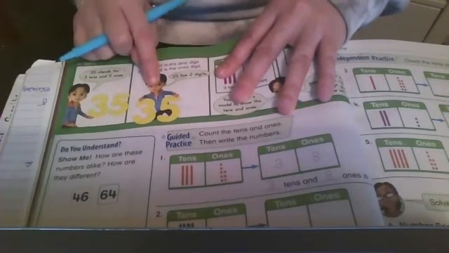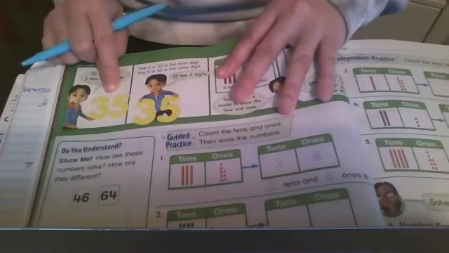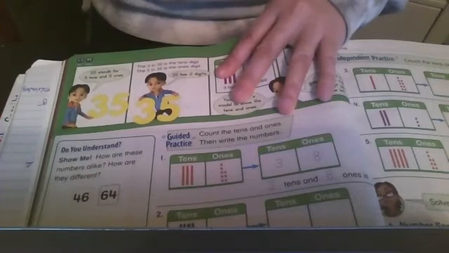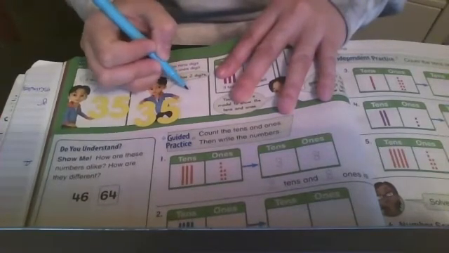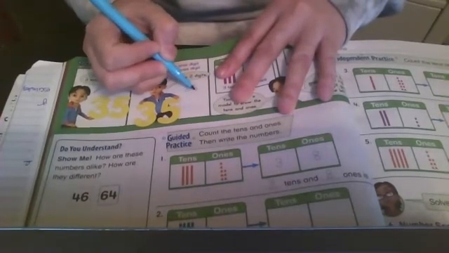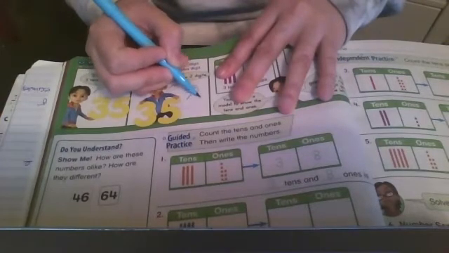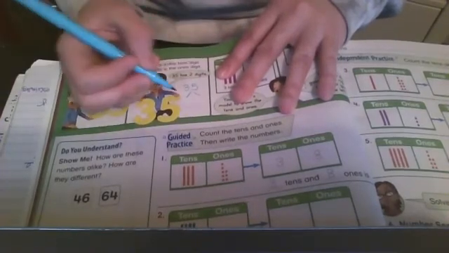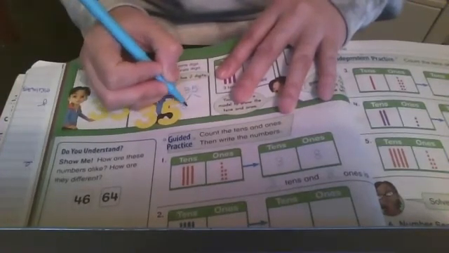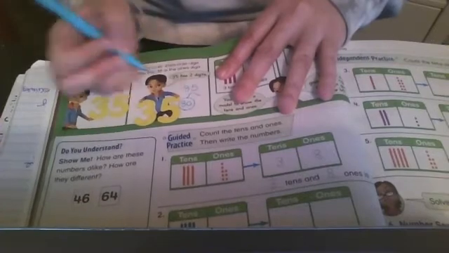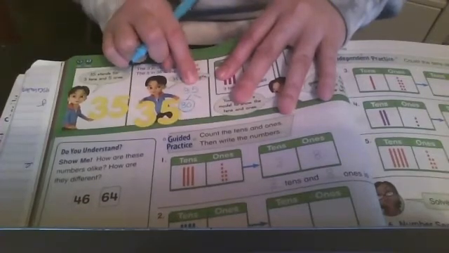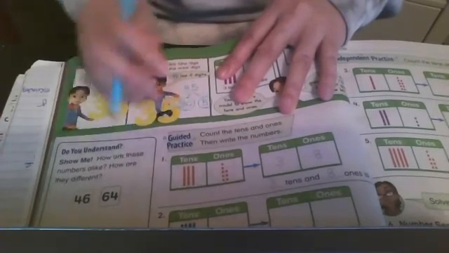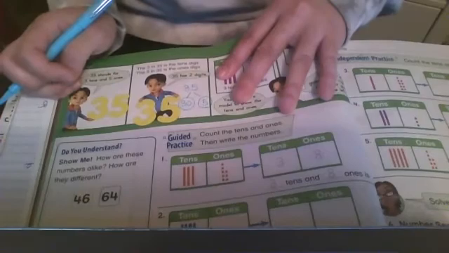Okay, so another way we can think about that is with a number bond. So for example, if I have the number 35, I'm going to show you here. If I have the number 35, I can break it apart into tens and ones. And as Daniel said, I know this 3 stands for 30 because it's in the tens digit. I can write that there. And my 5 is in the ones place, so I can show that that stands for 5.